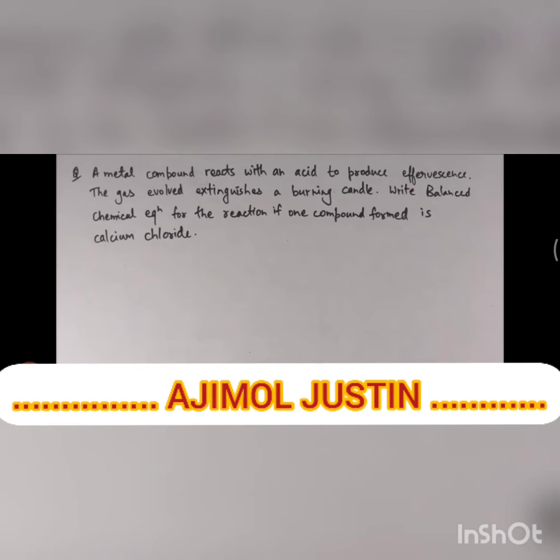So in the statement, it says that the gas evolved extinguishes a burning candle. That means the gas produced is carbon dioxide. And it is also said one compound formed is calcium chloride. So we have to form the equation.